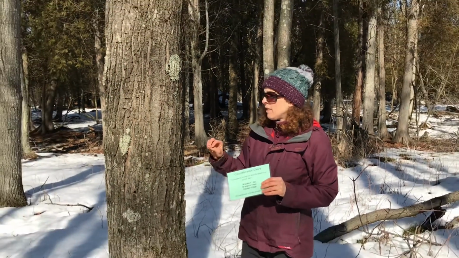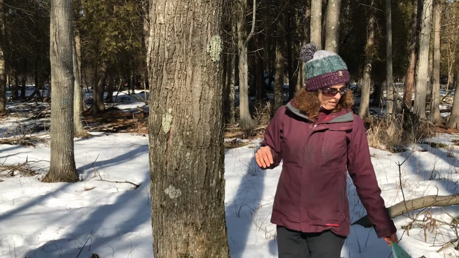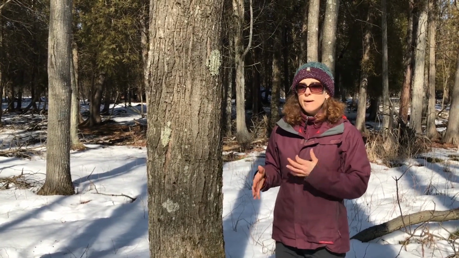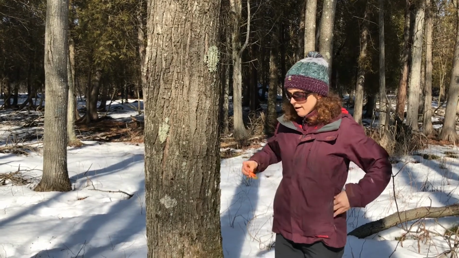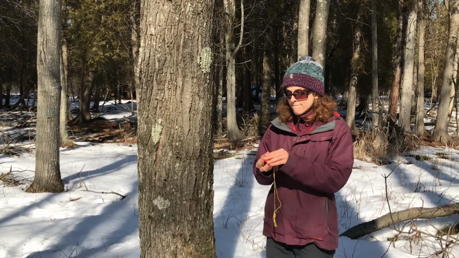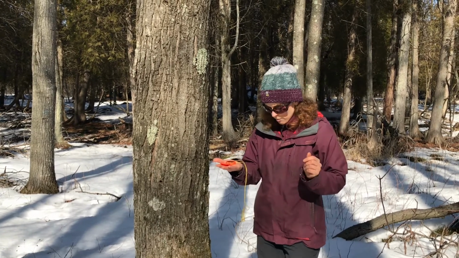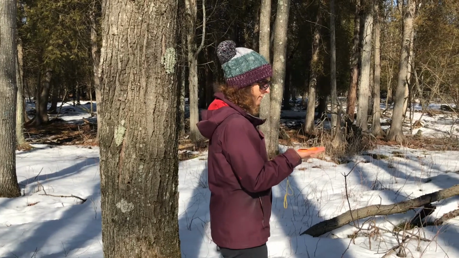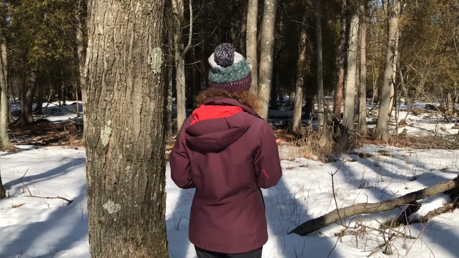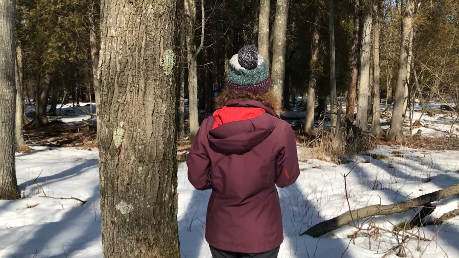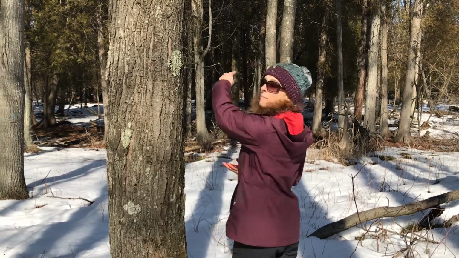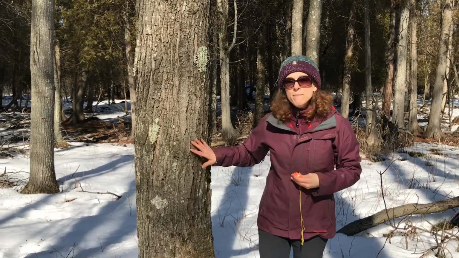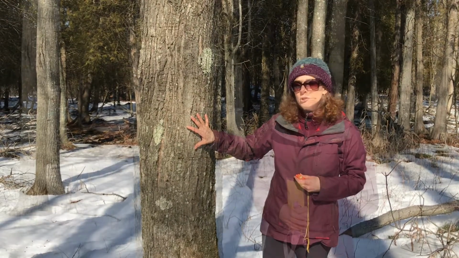Next, we need to determine the south side of the tree, because that's the side of the tree the sun shines on the most and can warm up the sap faster, so we might have more sap flow. So to do that, I have a compass with me today, and I'm going to find north. So, behind me is north, which means this side is the south side of the tree. It makes sense because the sun's shining on it right now too.